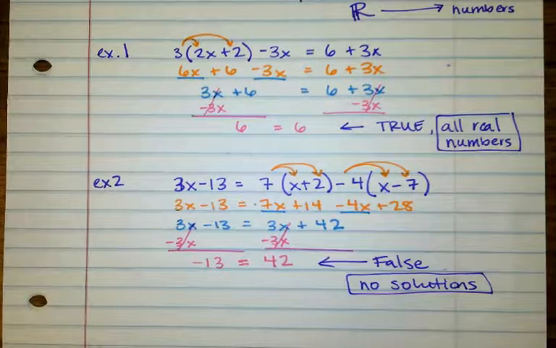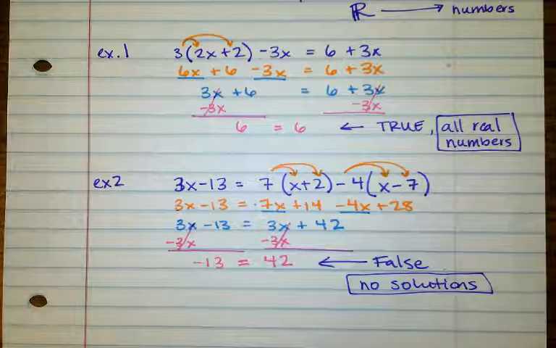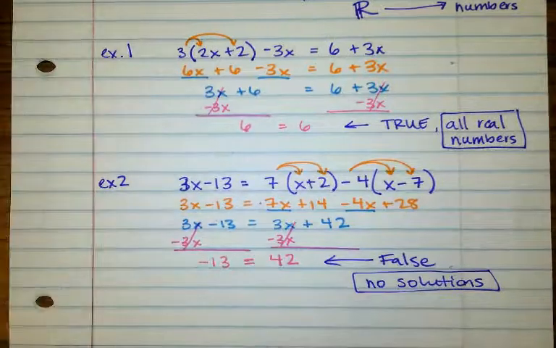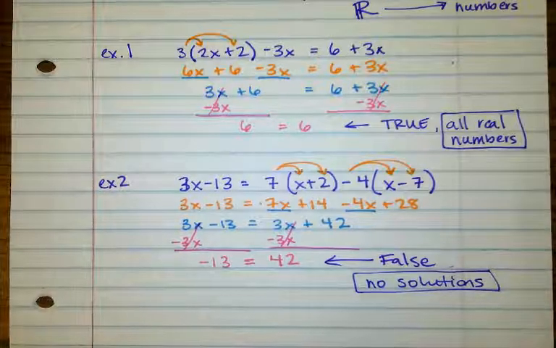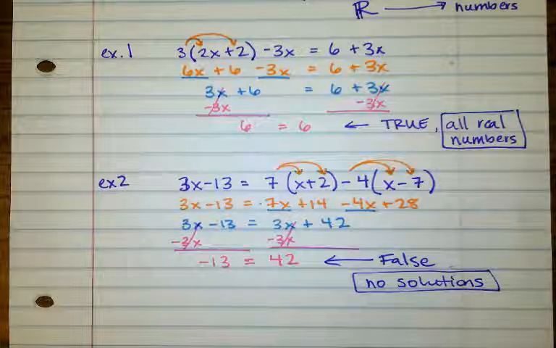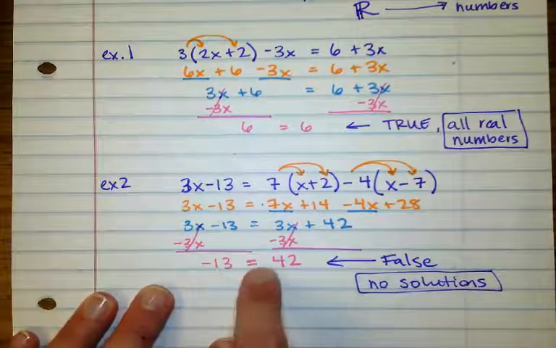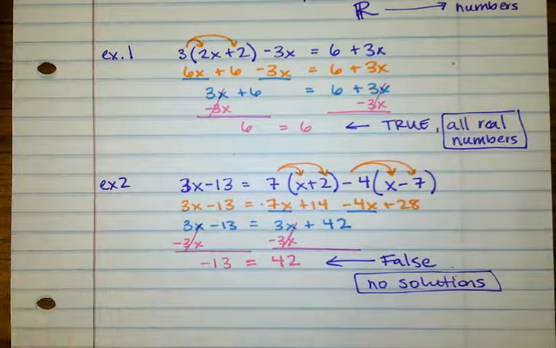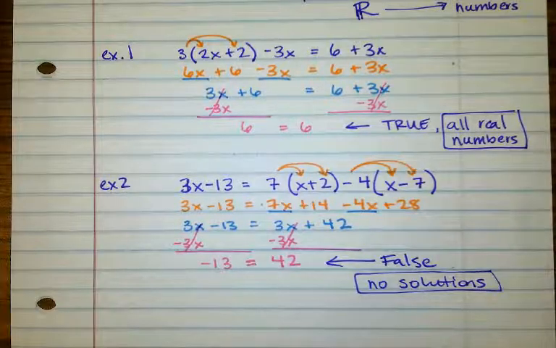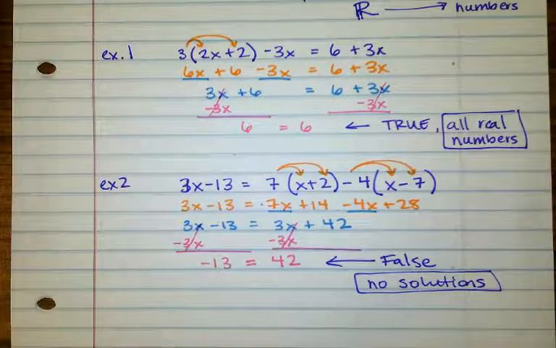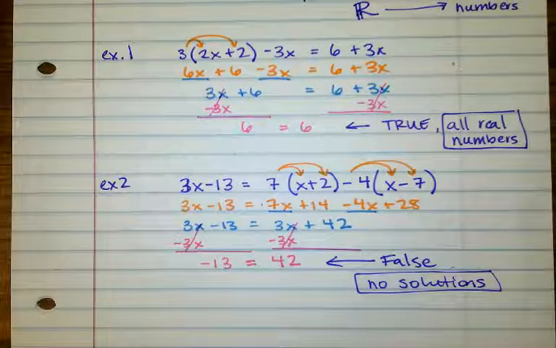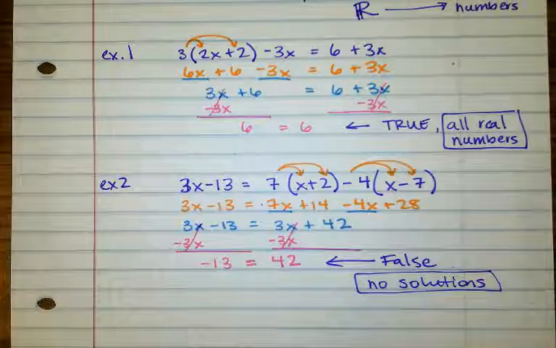Okay? This exact same thing can also apply to inequalities. The difference with inequalities is sometimes you might get something like negative 13 is less than 42. Is that true? Yeah, so then it's a true statement, okay? So with inequalities, you have to pay attention to that inequality sign to see if it is a true or false statement. All right, guys, so you can have special cases with your equations and special cases with your inequalities.